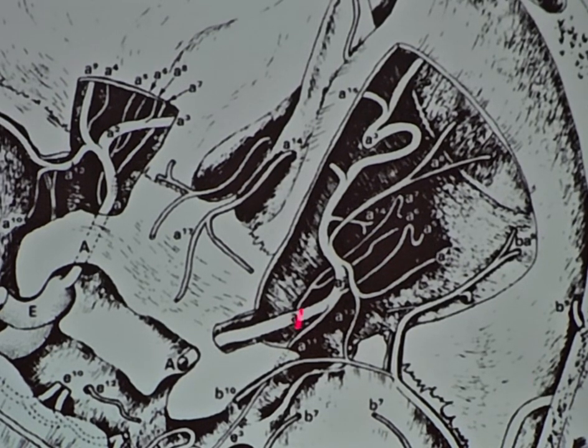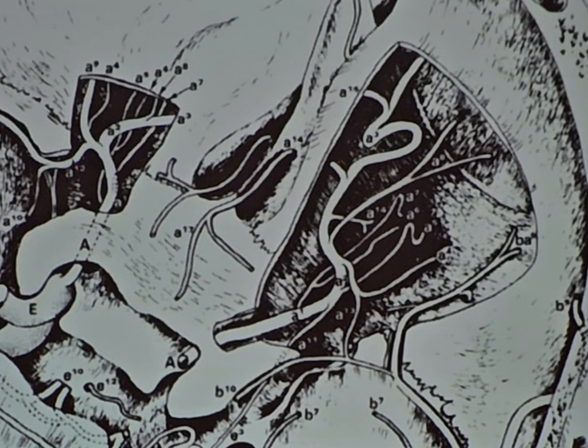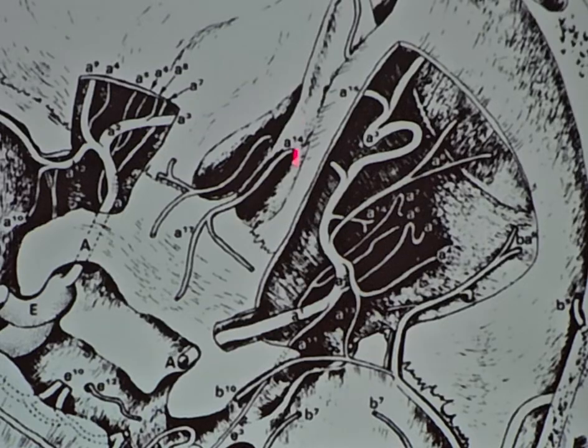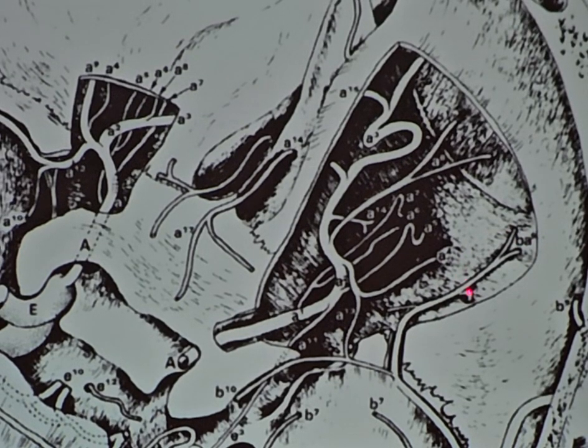And what's this one called? Meningolateral variant. Right, so where we have the middle meningeal supplying only the lacrimal gland.